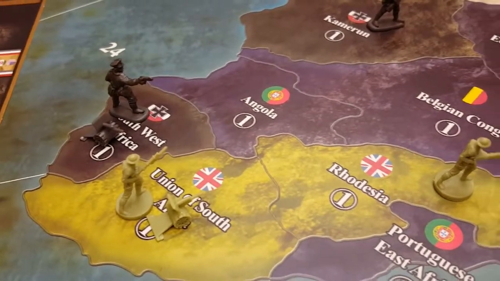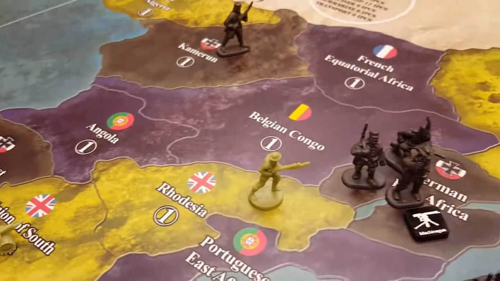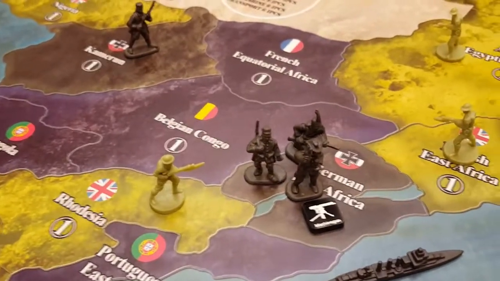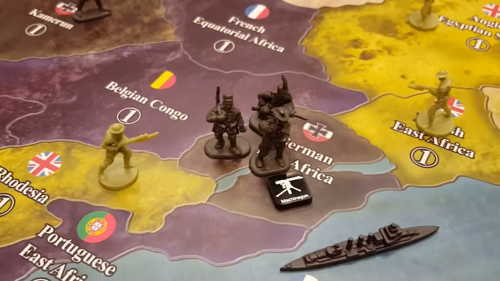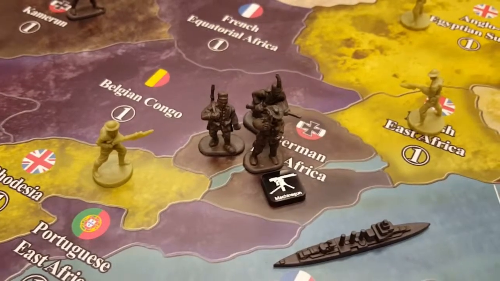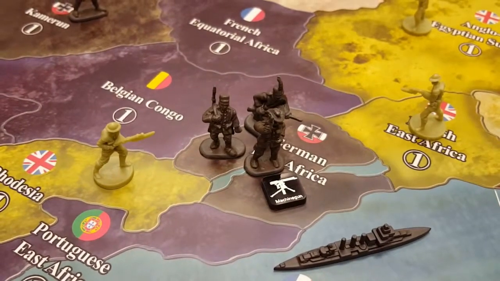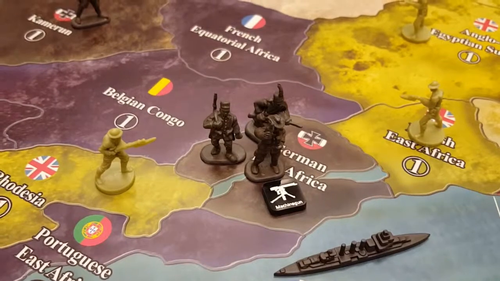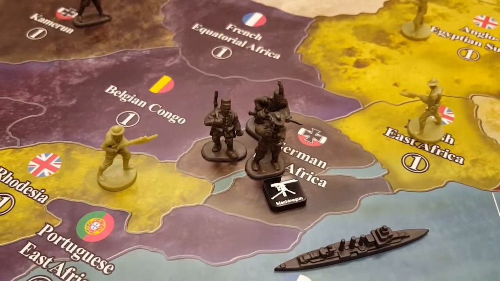And the reason I say that is the majority of the fighting took place in German East Africa. In fact, the fighting in German East Africa continued on to the end of the war.